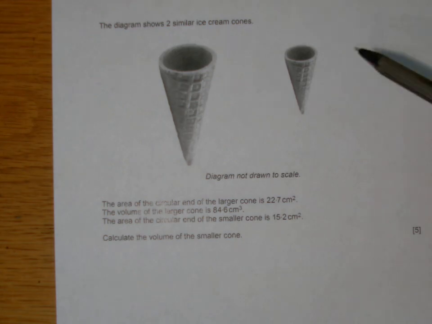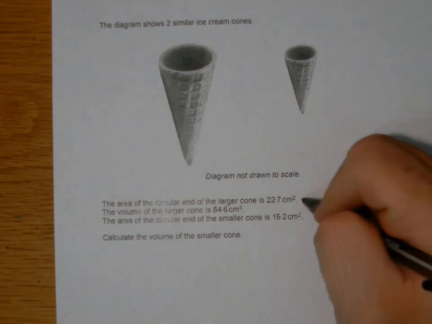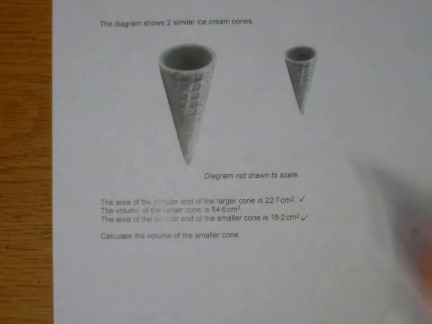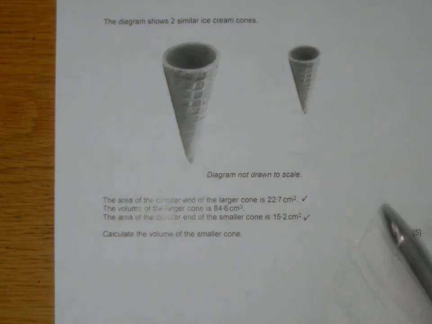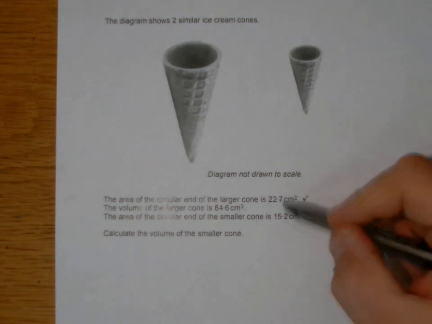Okay, so we need to find a scale factor. And the only way we can do that is if we've got corresponding lengths that we can compare, or corresponding areas or corresponding volumes. And in this case here, you notice they give us the areas of the circular ends. We know both areas, so from there we can find the scale factor. So scale factor then is comparing these two.